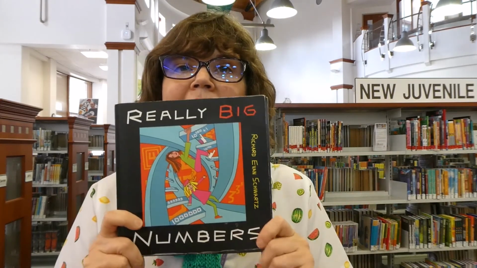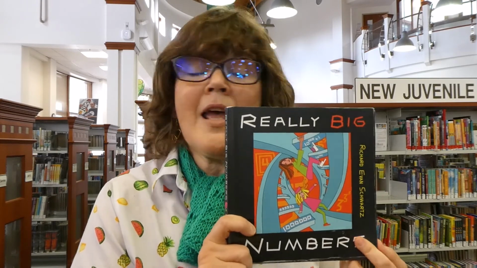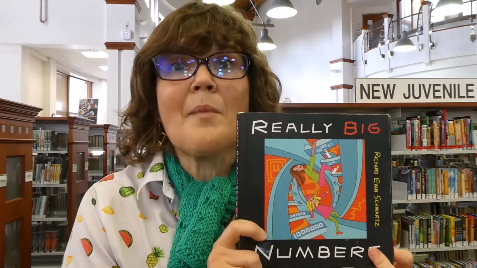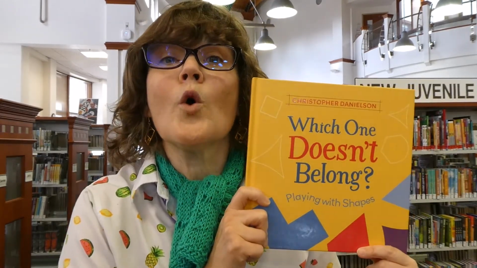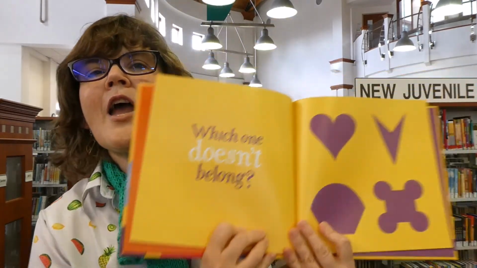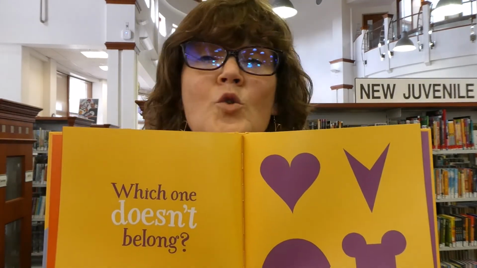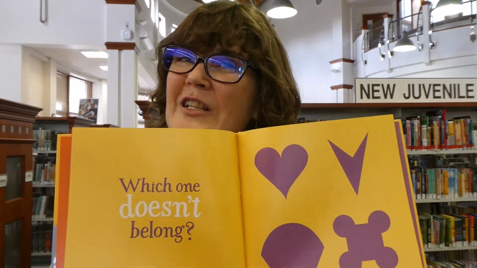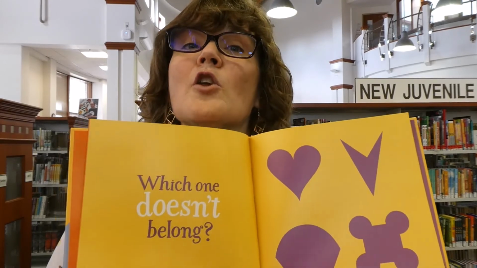Another book by Richard Evans Schwartz that goes even farther is Really Big Numbers, and this one blows your mind about how big numbers can be. Once you think you've gotten to the biggest possible numbers, he takes it a step further. Another book is called Which One Doesn't Belong by Christopher Danielson, and this one is also mind-bending. On each page, you've got 4 shapes, and it asks the question which one doesn't belong. Well, it turns out that every shape is the right answer, but the challenge comes in figuring out why.